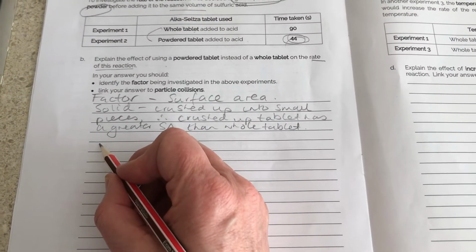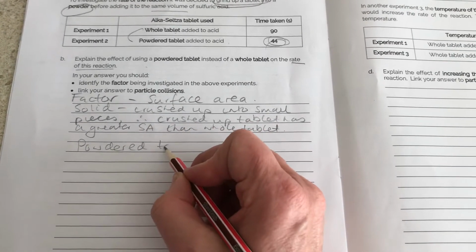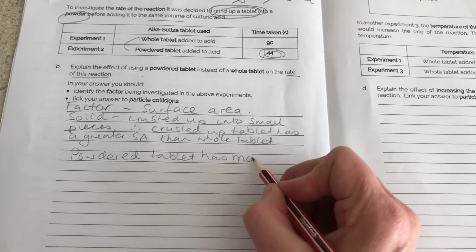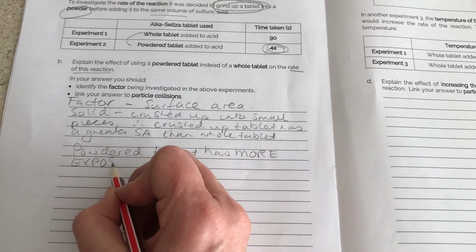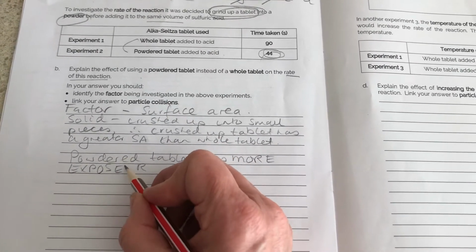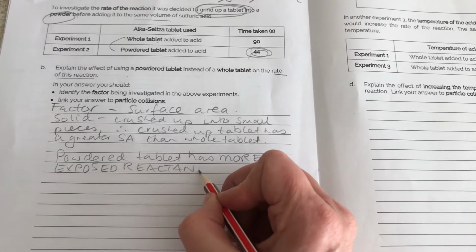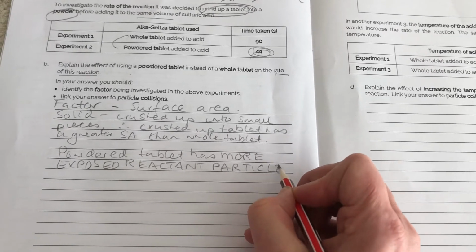So powdered tablet has more exposed reactant particles. Wow, look at all those great specific words.